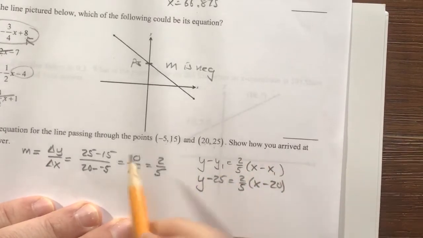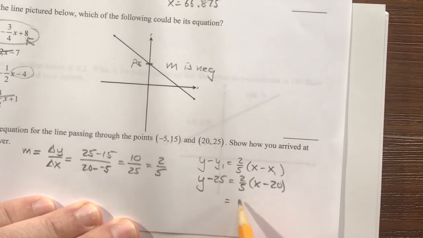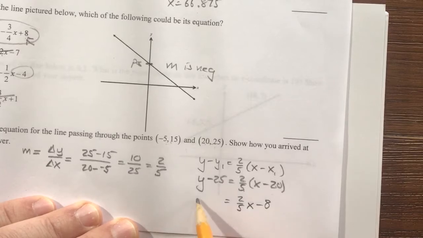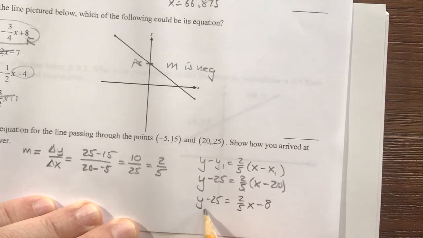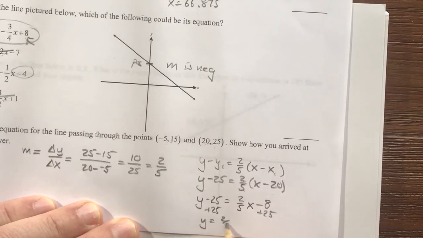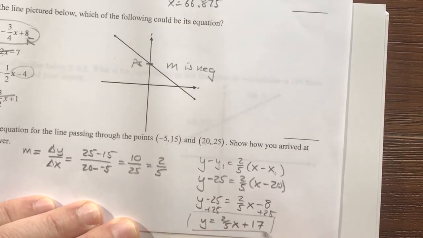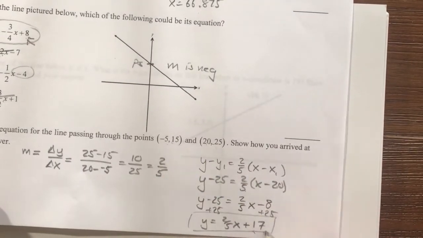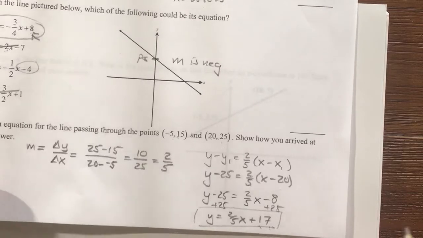It says find the equation of this line. There it is, but I'm going to put it in the form you're more familiar with. If this was multiple choice, they'd probably do this. 2/5 times that. Use your calculator if you need to, but I know 5 goes in there 4 times. I'm going to get -8. All right, and then add the 25. So y equals 2/5 x plus 17. You could put this in your calculator, go to the table and see if you hit those 2 points, but there's the equation of the line.